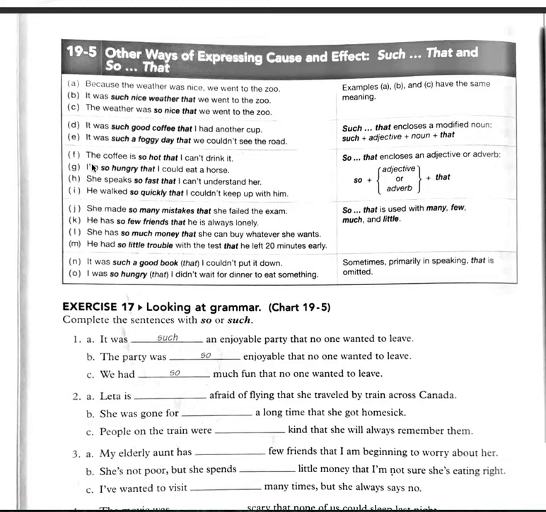Look at examples F, G, H, and I. The coffee is so hot that I can't drink it. I'm so hungry that I could eat a horse. He speaks so fast that I can't understand her. He walks so quickly that I couldn't keep up with him. So here you see so and that with an adjective in the middle. So and hungry and that. Hungry is an adjective. In H, so fast. Fast is an adverb. That. He walks so quickly that.